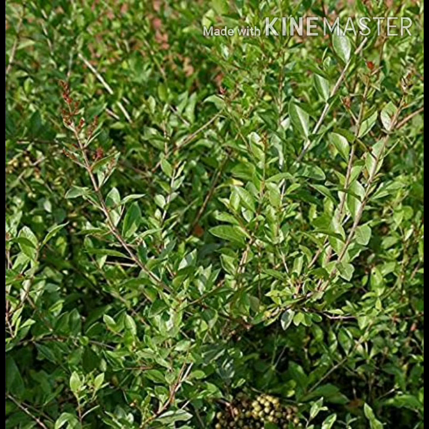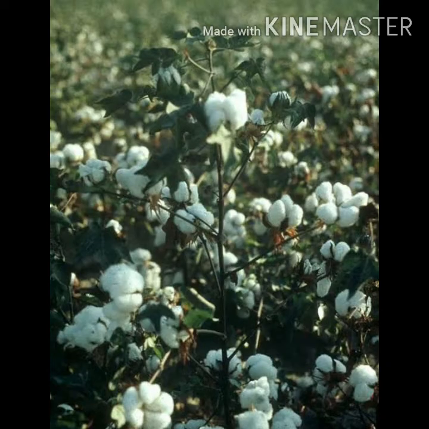See the picture of mehendi, children. This is also an example of a shrub. See the picture carefully. There are other shrubs also, like cotton. This is the cotton plant, and cotton plant is also an example of shrubs. Children, most shrubs live for a few years only.